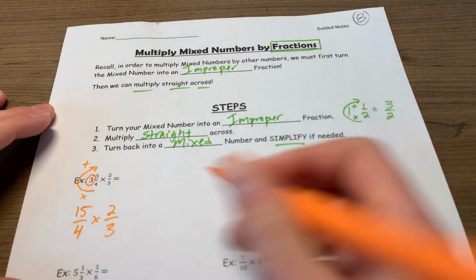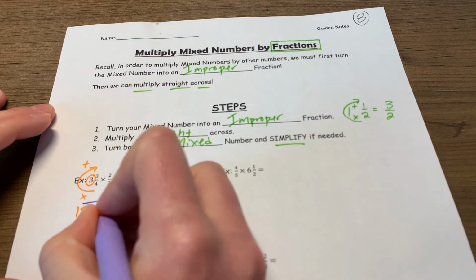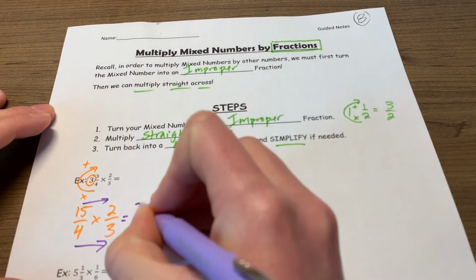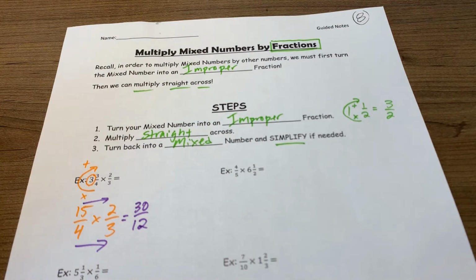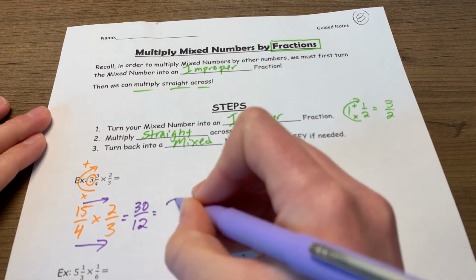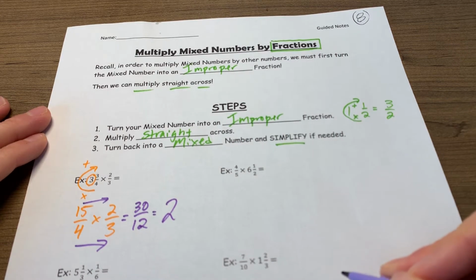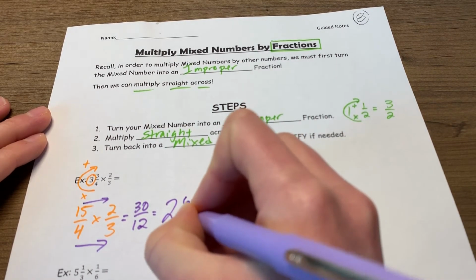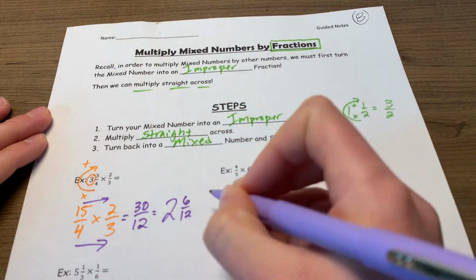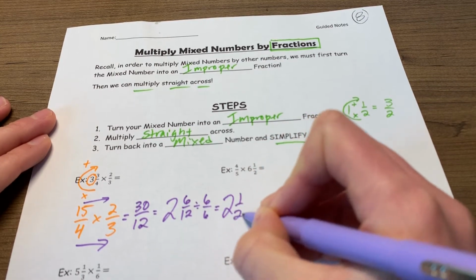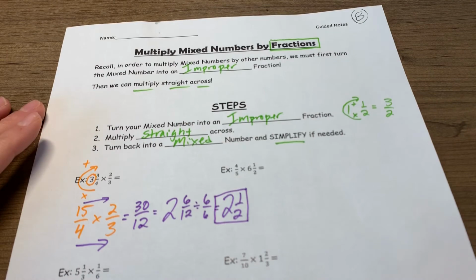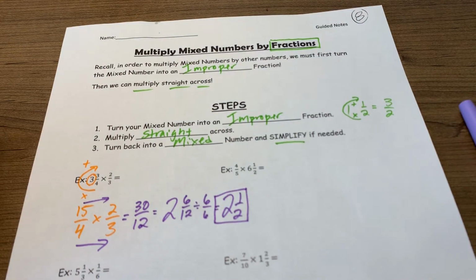So now I can multiply straight across because there are no whole numbers in the way, and we get 30/12. And my last step is to turn this improper fraction into a mixed number and then simplify. Well, 12 goes into 30 2 whole times. That gets us to 24. And the difference between 24 and 30 is 6. So this is 2 6/12. And 6/12 can be simplified by dividing by 6, and that gives us 2 1/2 as our final answer. So that is how you multiply a mixed number by a fraction.